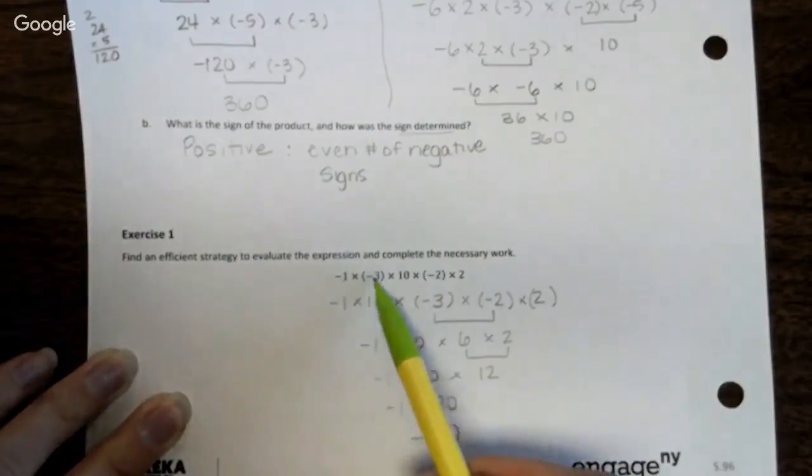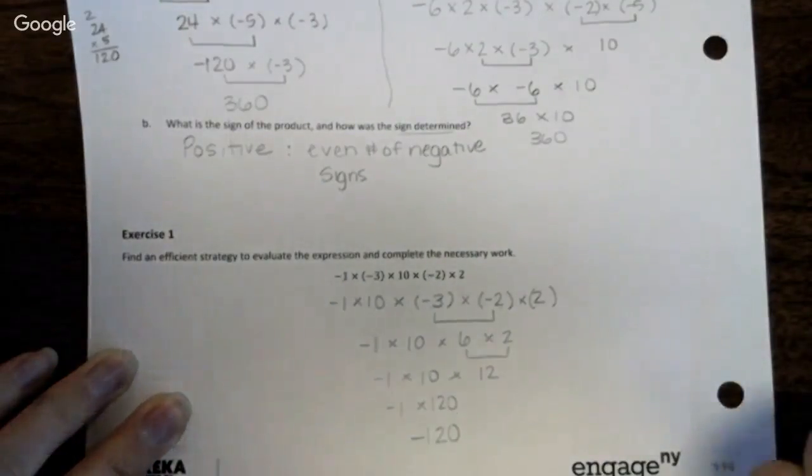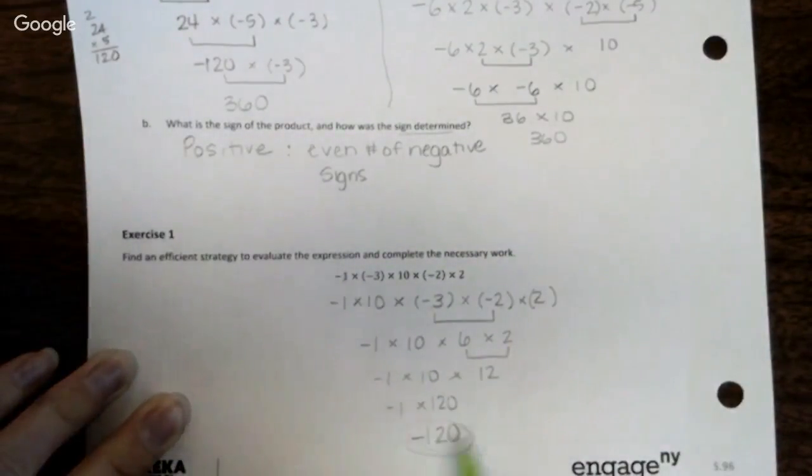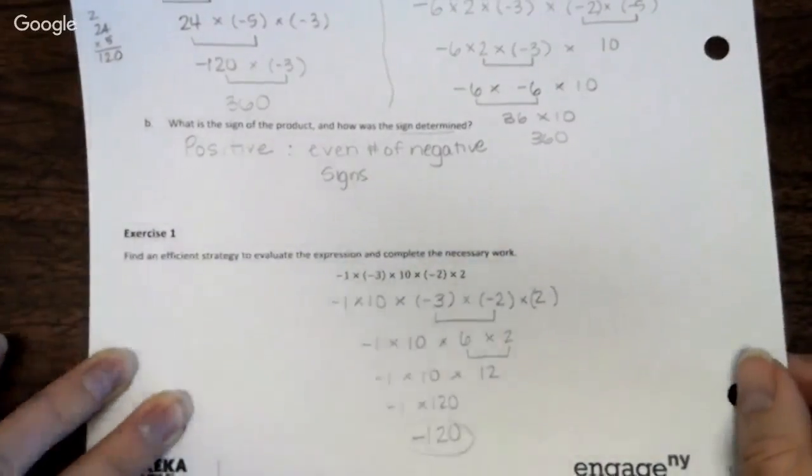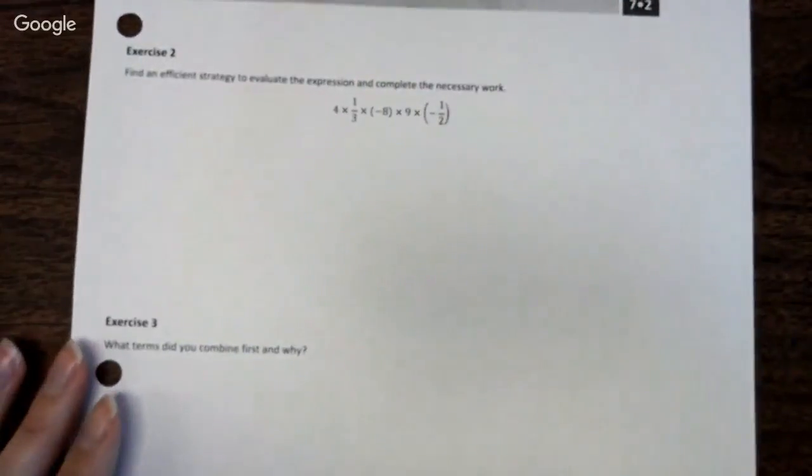Now, if you count up the negatives, we have 3 negatives, which is odd, and look at our answer is negative as well. All right, so let's take a look at exercise 2. Now I'm going to add some fractions in there. And I want to show you how to group these together to make it real easy to do.